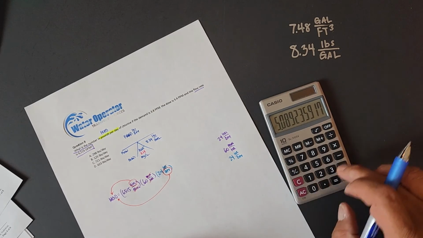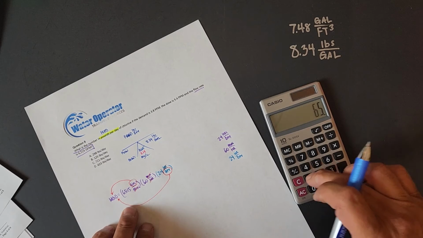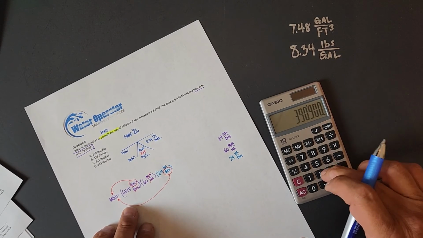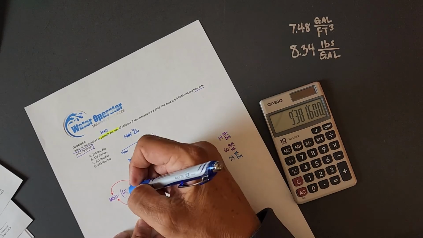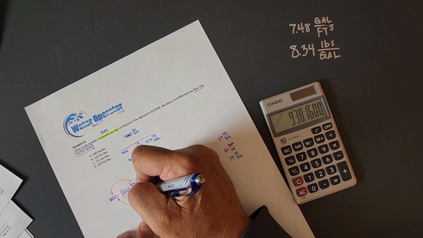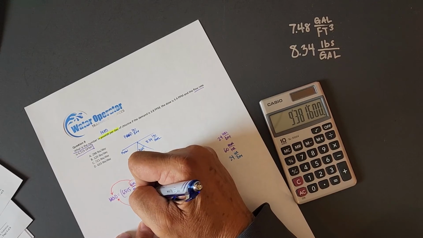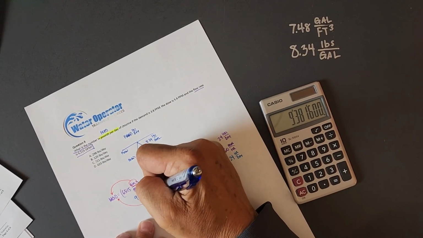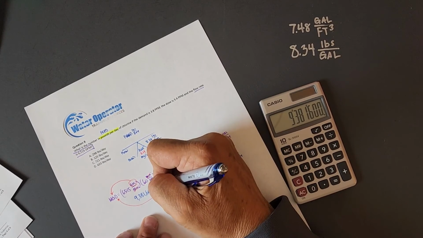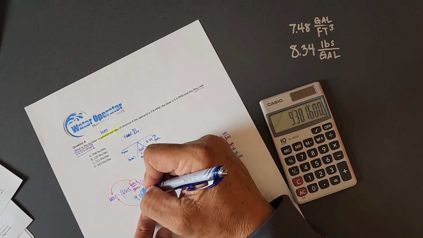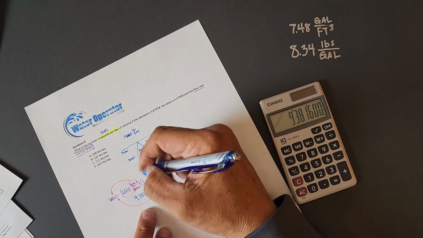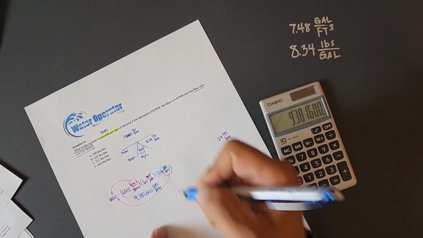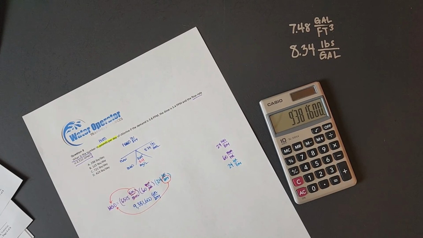Let's multiply this out here. 6515 times 60 times 24. That gives me 9,381,600 gallons per day. But I need to convert that to MGD.